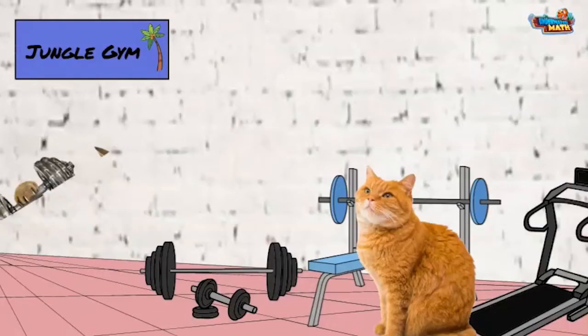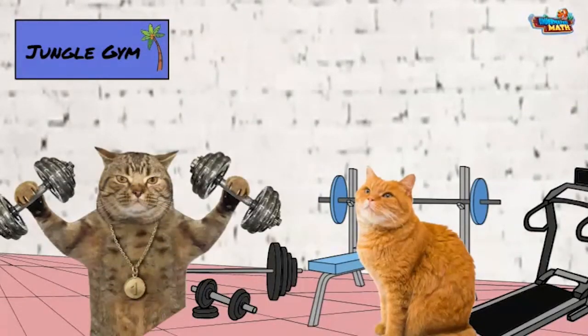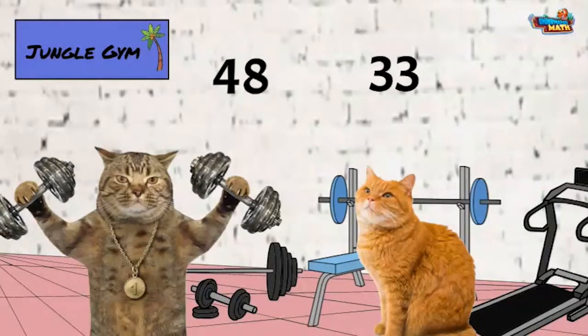Here's my cousin Tito. Let's check in with him. Hey cuz, I have been working on my arms. Yesterday I lifted 48 pounds. Today I lifted 33 pounds. How many pounds have I lifted in the last 2 days?